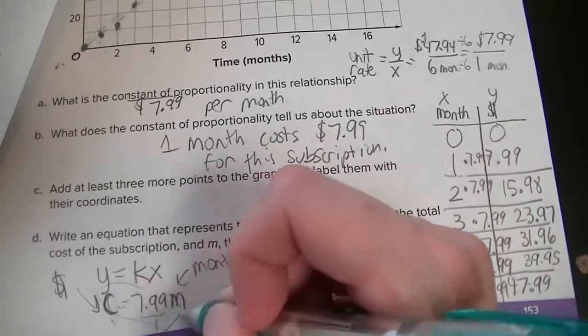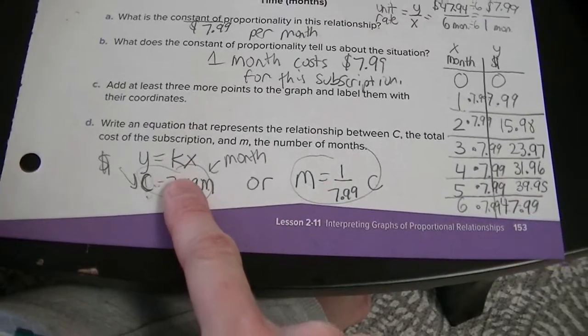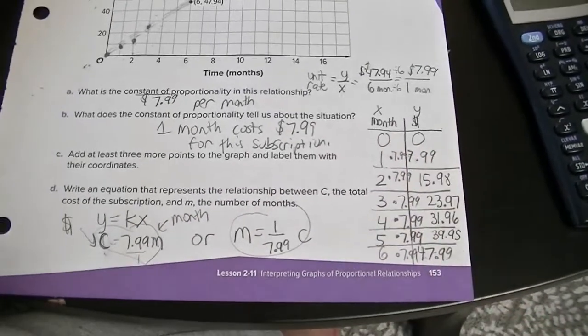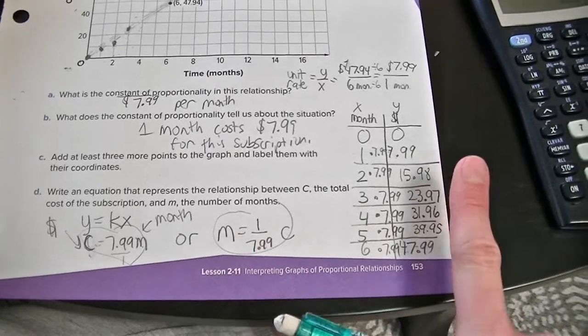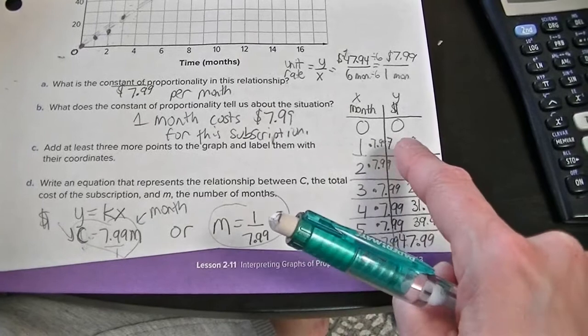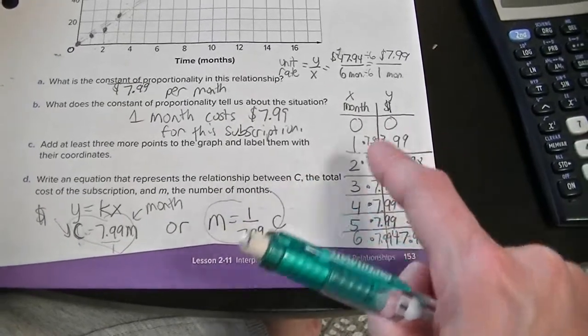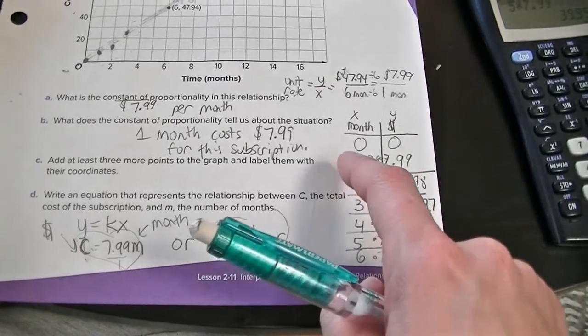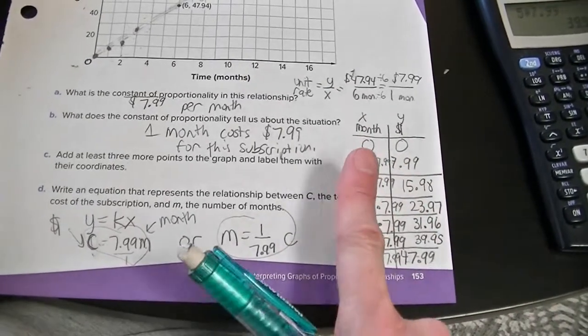These are two equations that represent the exact same thing. This one just shows how you get from this to this. This one shows how you get from this column to this column. Because you'd multiply your Y value by 1 divided by 7 and 99/100ths to get the corresponding X value. Okay.